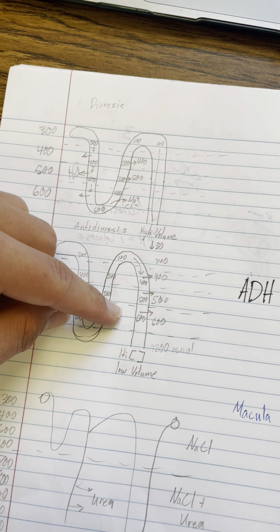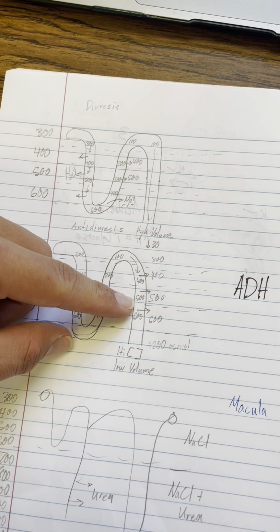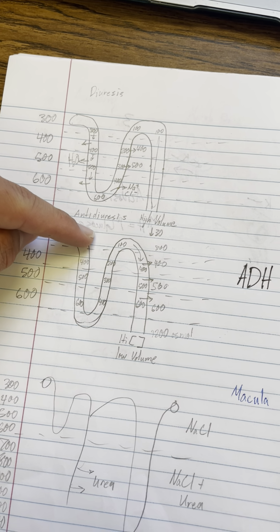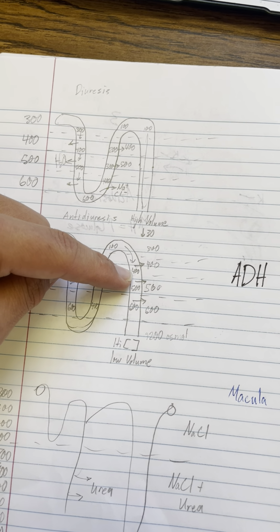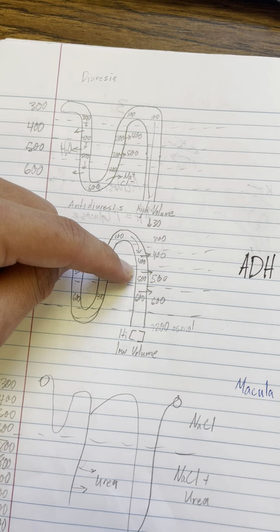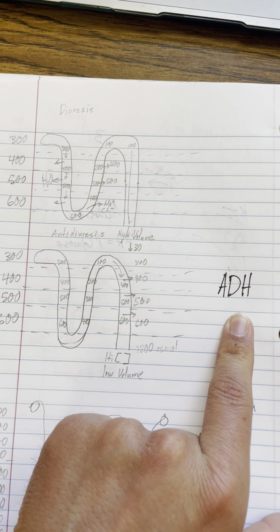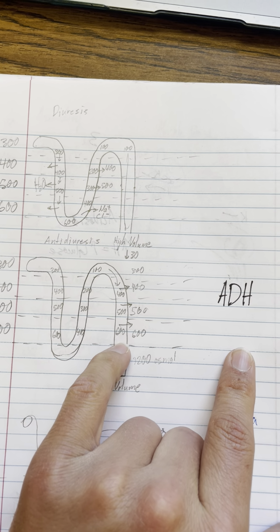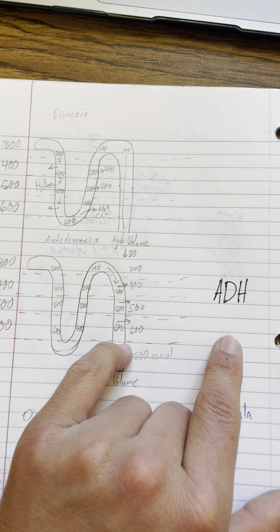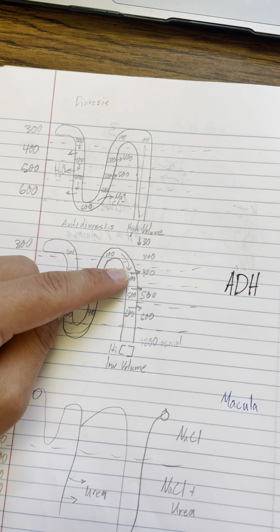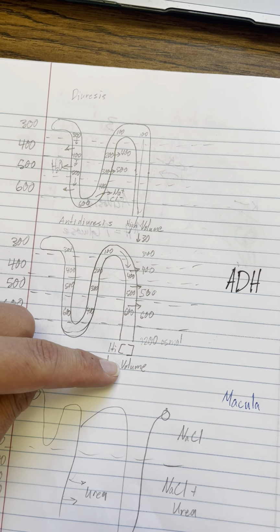And in our collecting duct, depending on if we want to go through diuresis or antidiuresis, we insert aquaporins into the collecting duct, and that's all done by ADH. So if we have aquaporins in the membranes here, then water's going to leak out, increasing our concentration.